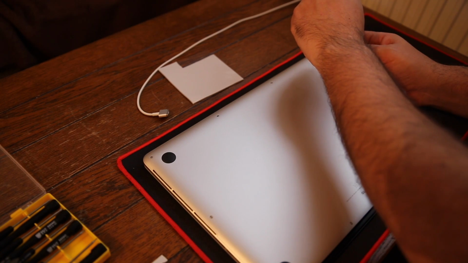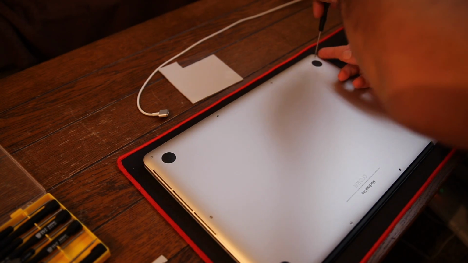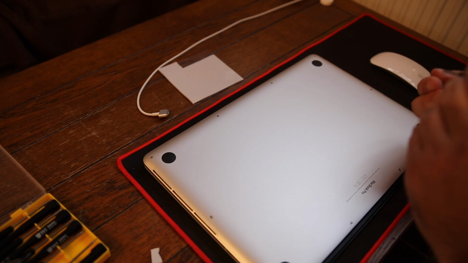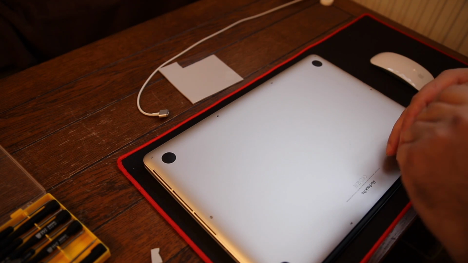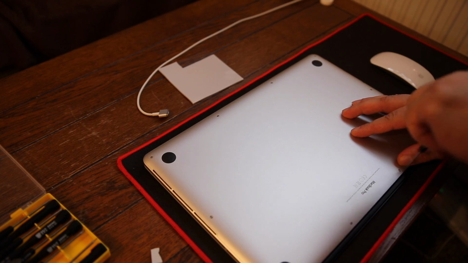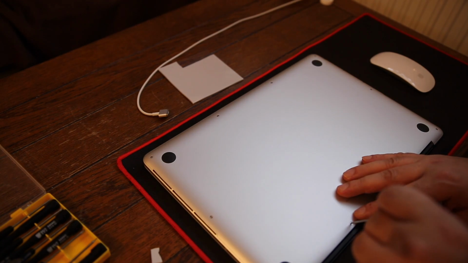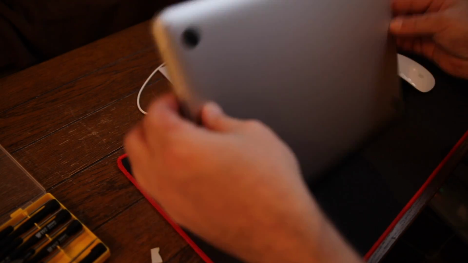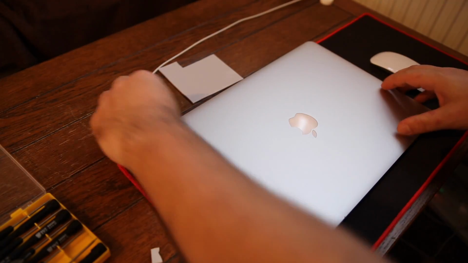These pads are not electrically conductive, so it's not a problem if they touch the board. Now my laptop is like new and it's ready for gaming.